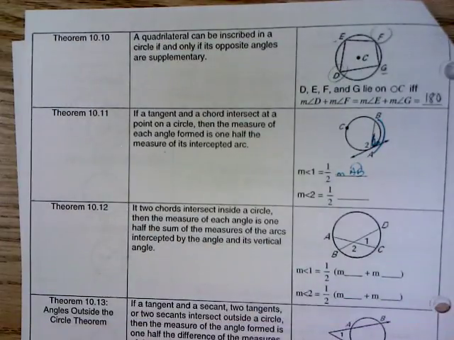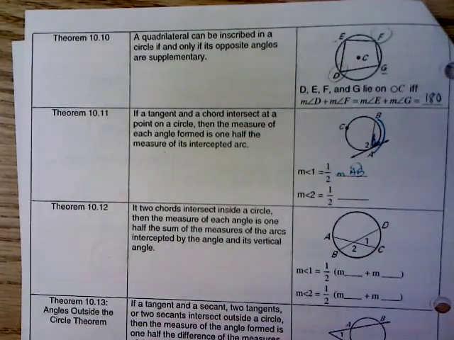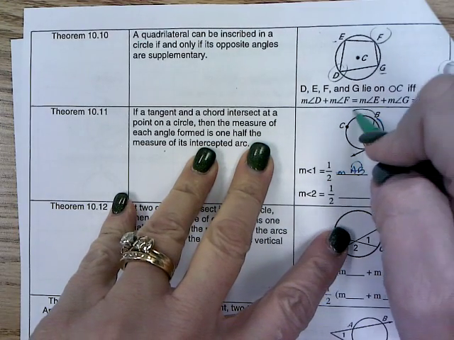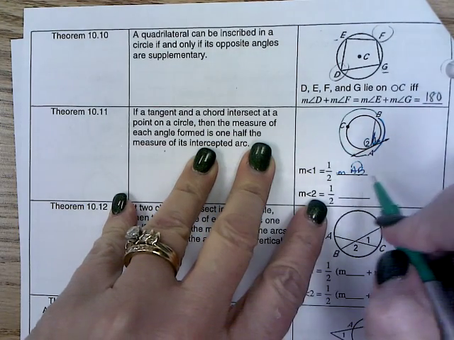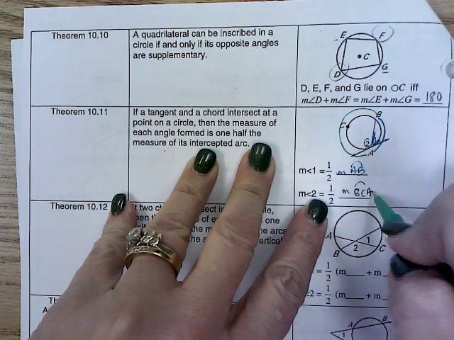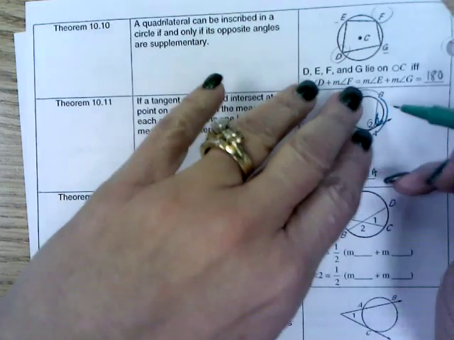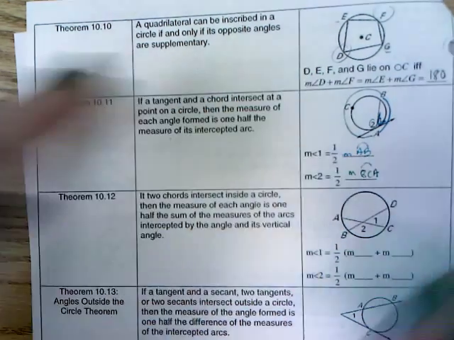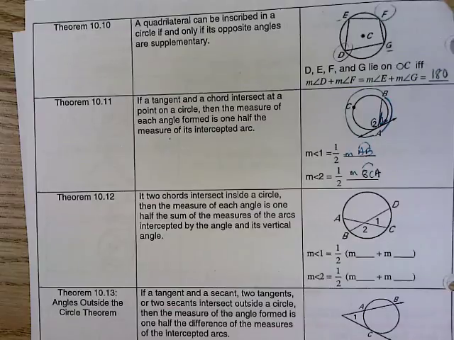The measure of angle 2 on the other side is going to be half of the measure of BCA. Half is the theme. And think about it. Whenever I have an angle like this, he's half of it. He's half the arc, he's half the arc, and in the front, he's half the arc.